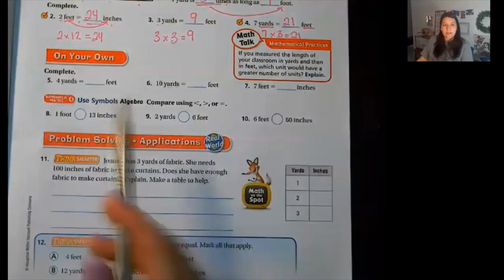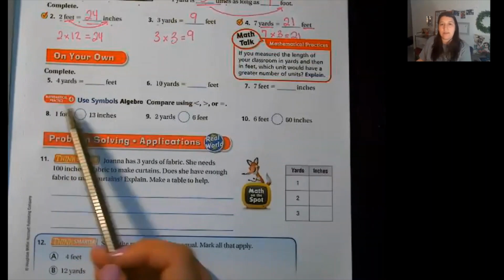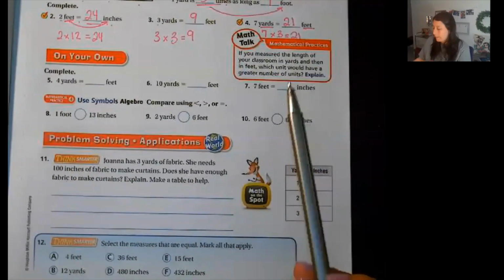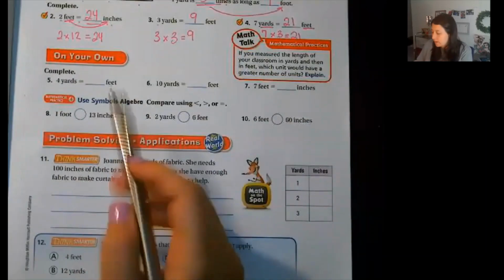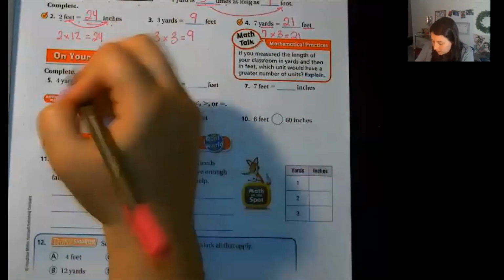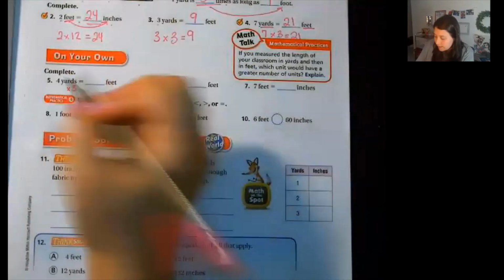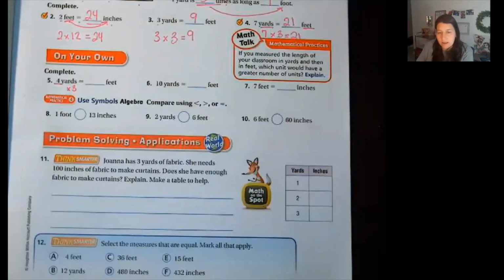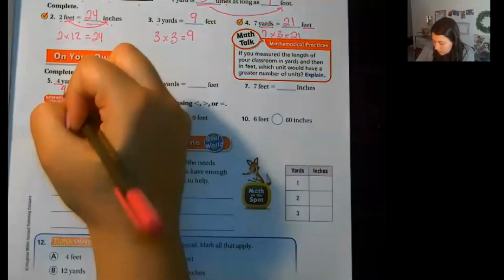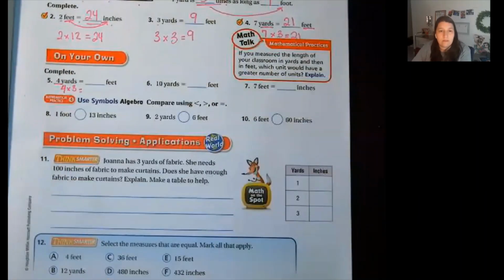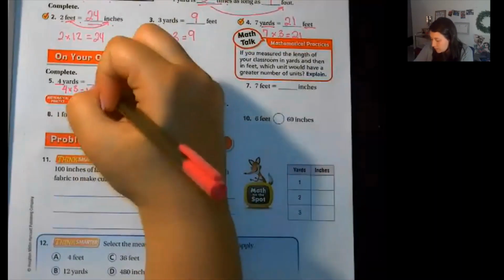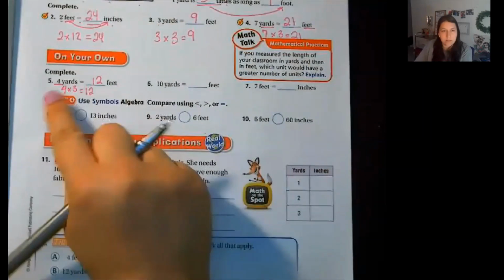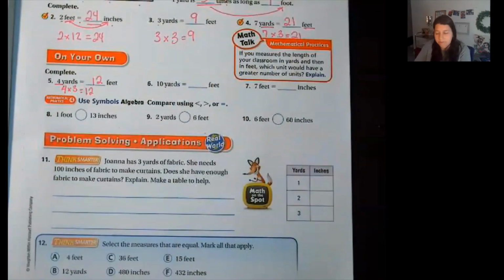Alrighty. Our next section, the first 3 are doing the same thing we just did. So we're going from yards to feet in the first one. So I know I need to multiply by 3 if I'm going to feet. And I take my number from in front of my yards and just use that. So 4 times 3. 4 times 3 is 12. So it takes 12 feet to make 4 yards.